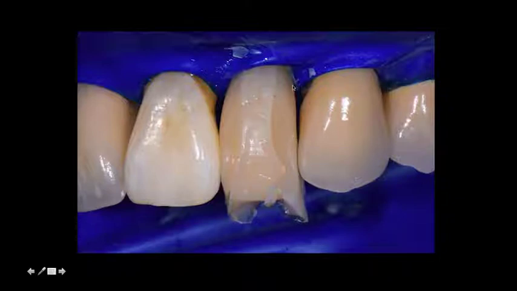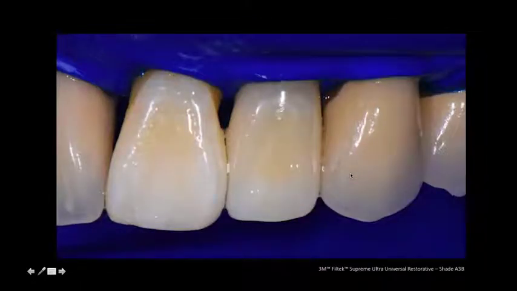So you can see that the value in this middle zone is quite a bit higher than this mylar zone, which is actually the true color of the composite. And then here you can see the finished restoration. Now, keep in mind that this tooth still has a 360-degree wrap of composite over the entire tooth.